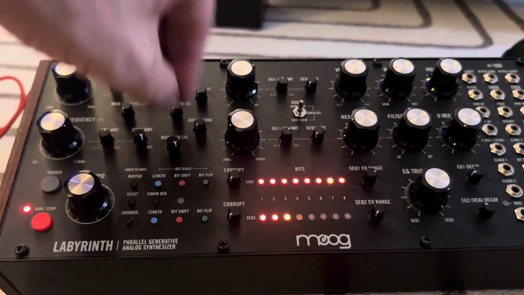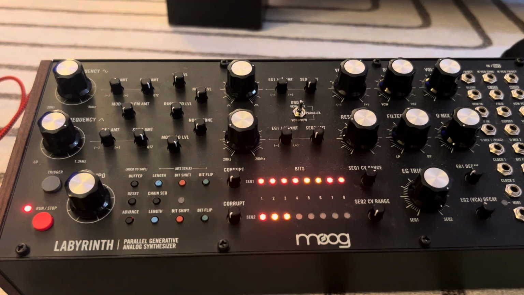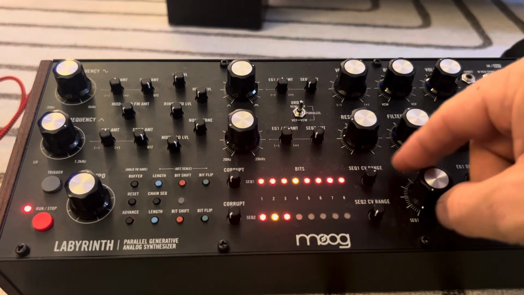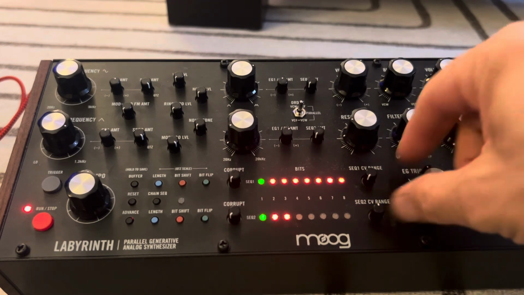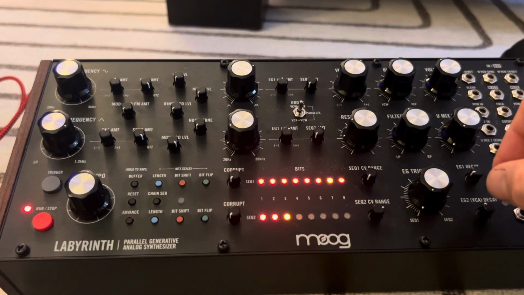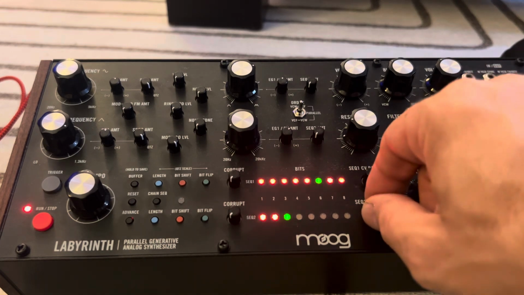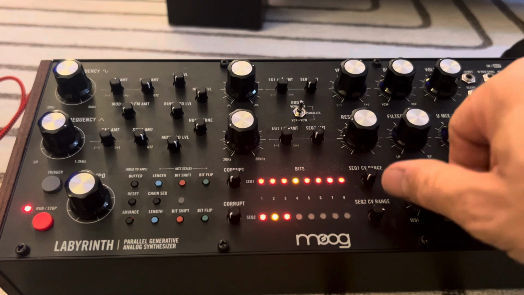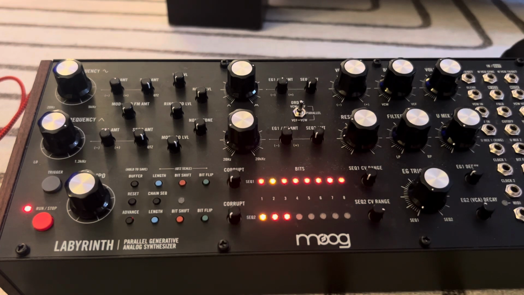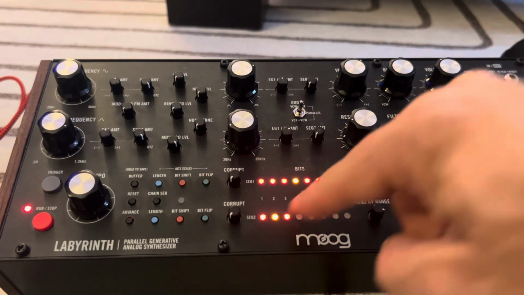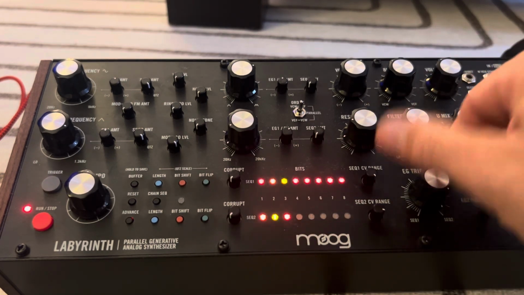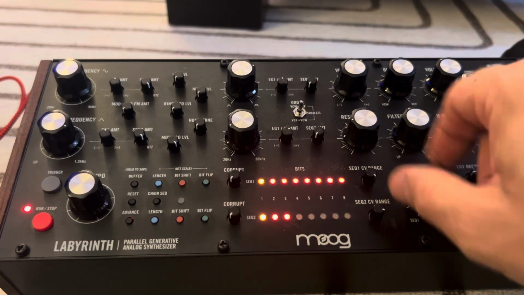So if you go like this, right? And go here. You see this? So now it's like this is ignoring almost the sequence 1, right? Hopefully this is explaining this well, because this is really strange behavior. Even if I manipulate this, it doesn't make any difference. This literally is just playing these 3 notes, no matter what I do here.